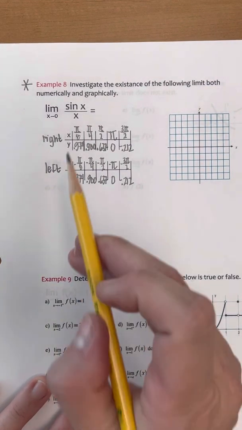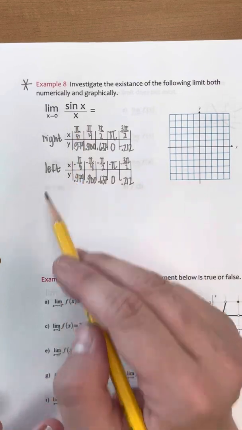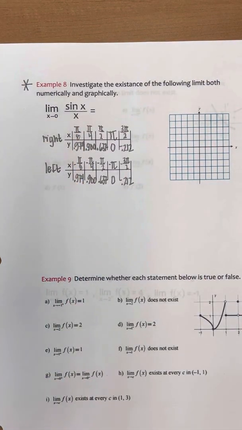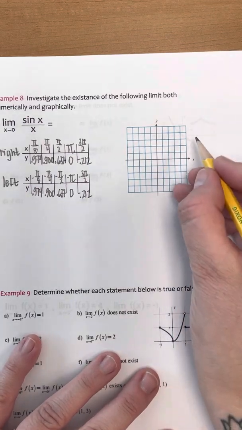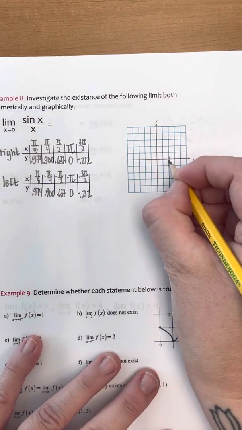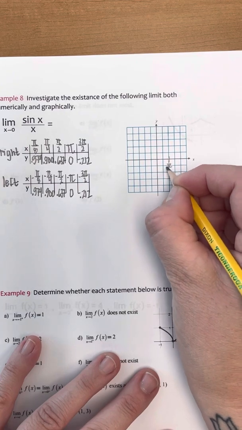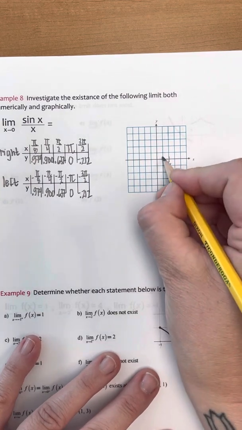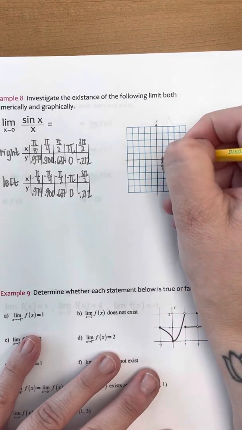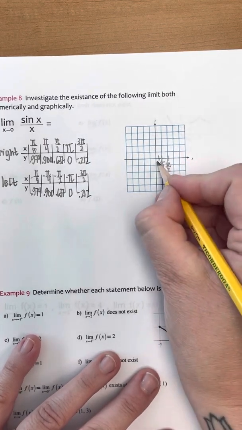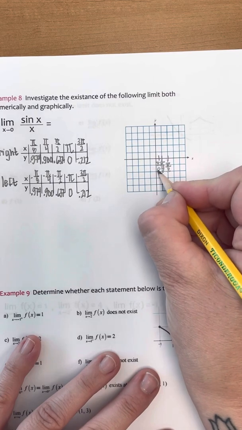Now you'll notice I didn't plug in a 0. Again, why am I not plugging in a 0? Well, then I have a 0 in my denominator and I'm not allowed to have that. So let's see what's going on. I'm gonna make this right here pi/2. All right, which means halfway there, this would be pi/4, which means half of that would be pi/8.